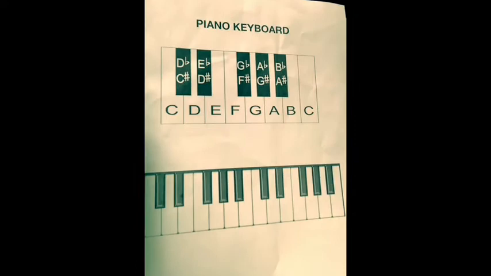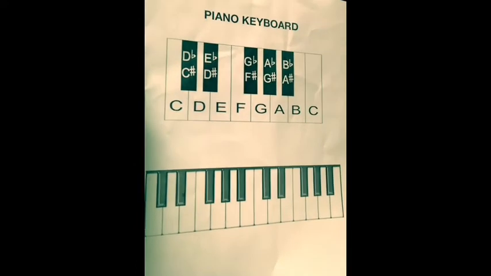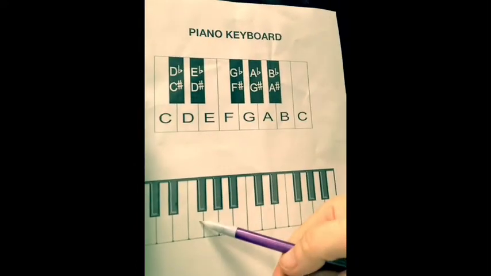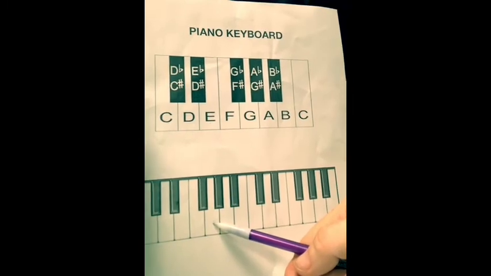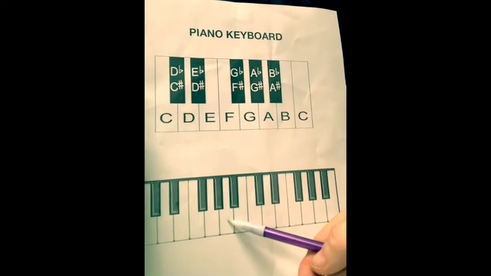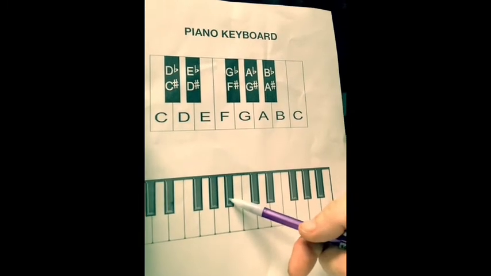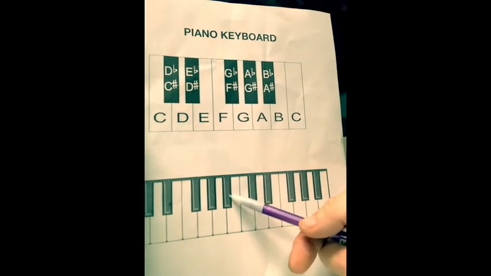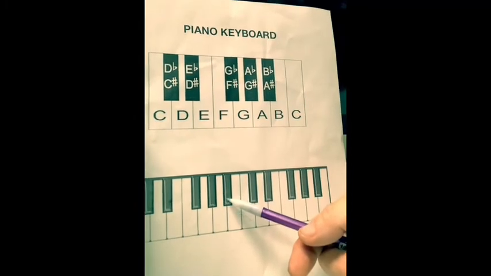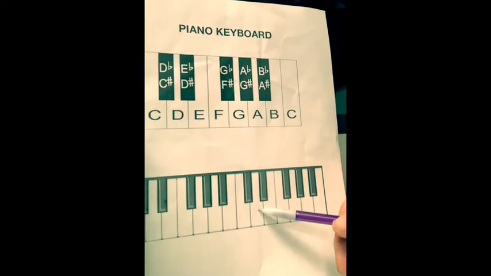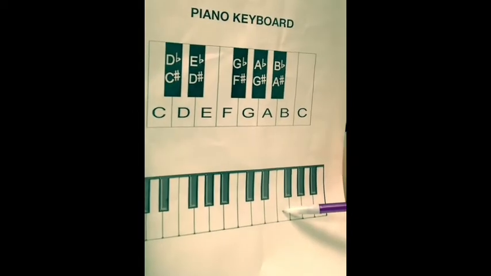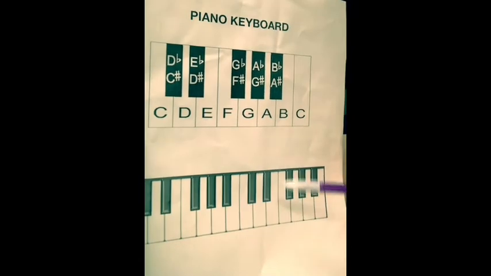Okay, F major is starting on F, and then you go a whole step to G. Then A is a whole step. Okay, so whole step, then half step to the B flat. Okay, that's where we need the B flat there to create the half step. Then you go whole step to C, whole step to D, whole step to E, half step to F. And that's the F major scale.